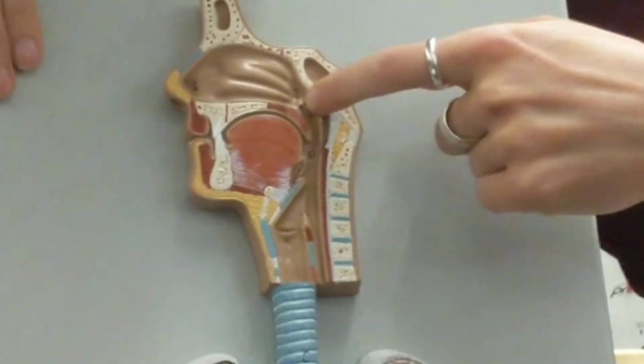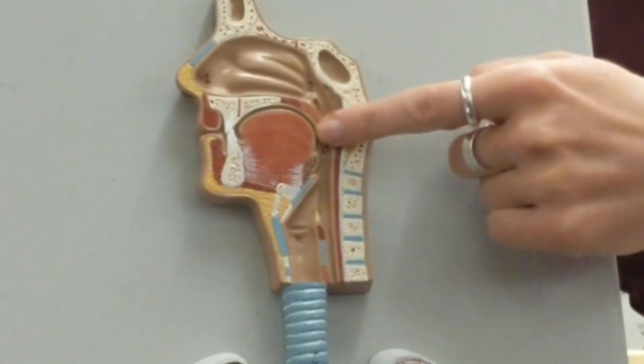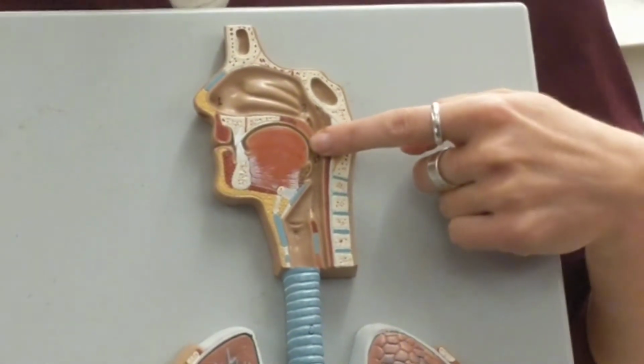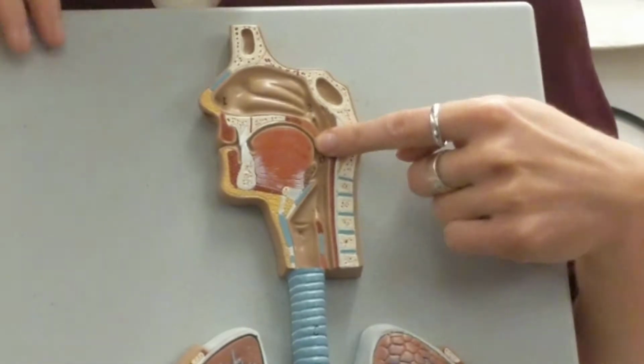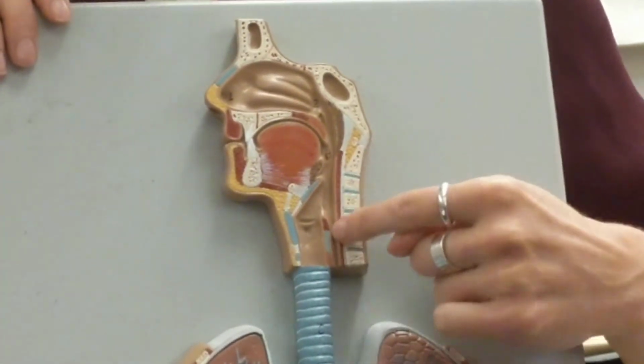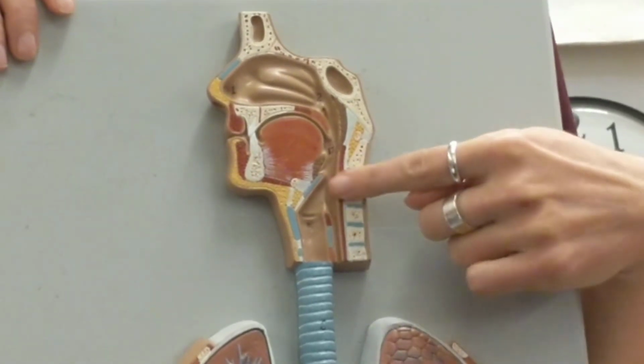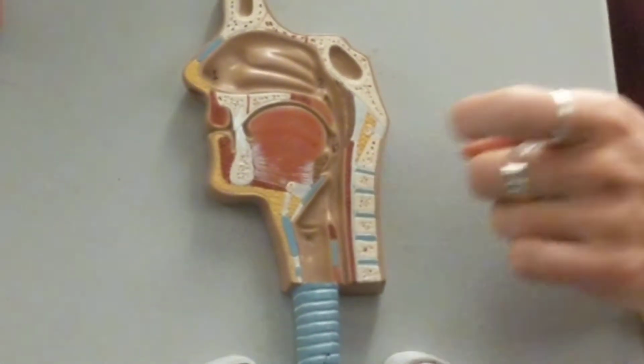Okay. The oropharynx is very small on this. It's at the very posterior portion of the oral cavity. The laryngopharynx is the place right here where your trachea and your esophagus deviate. And I'll try to be very specific when I ask you guys those regions on a test.